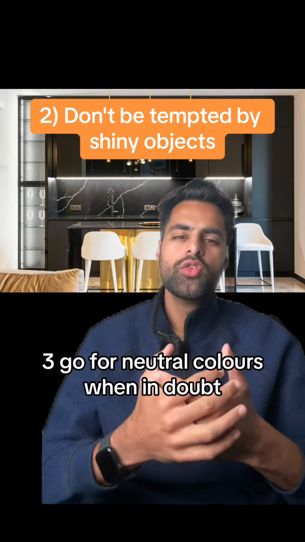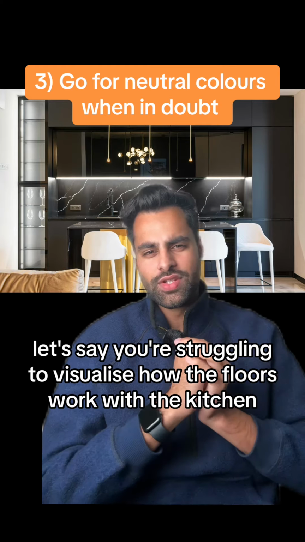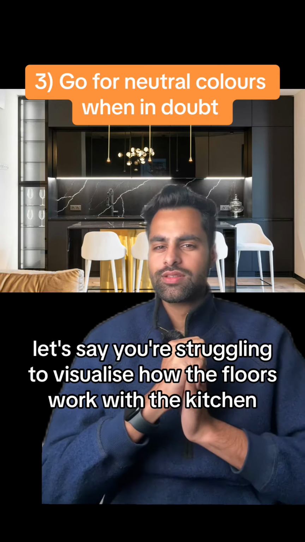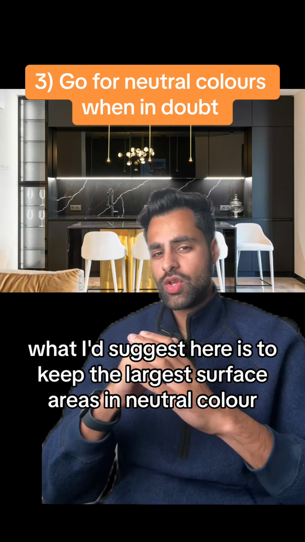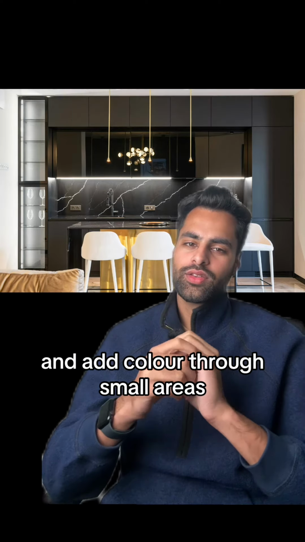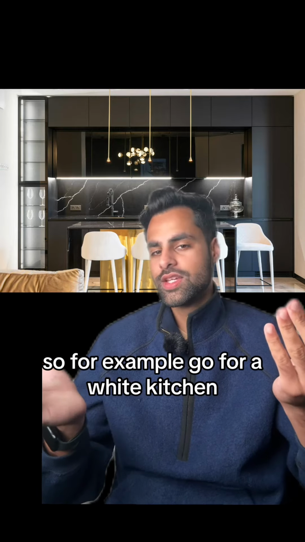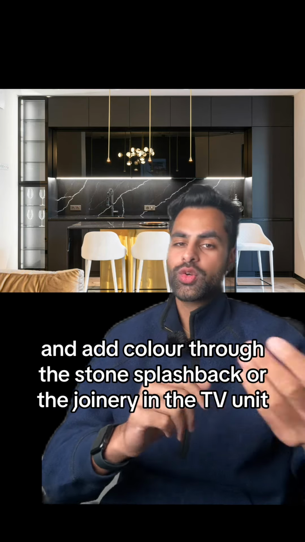3. Go for neutral colors when in doubt. So let's say you're struggling to visualize how the floors will work with the kitchen and the joinery. What I'd suggest here is to keep the larger surface areas a neutral color and add color through smaller areas. So for example, go for a white kitchen and add color through the stone splashback or the joinery in the TV unit.